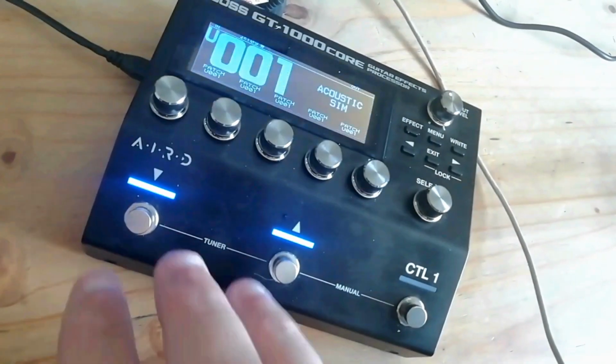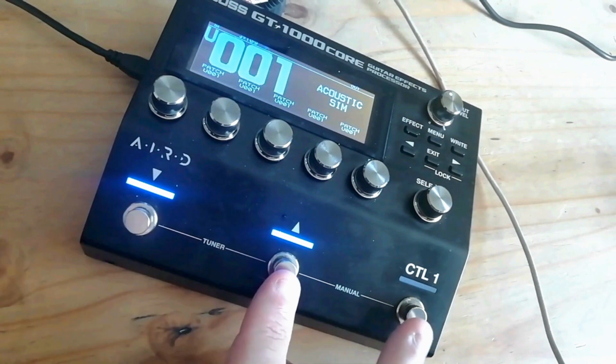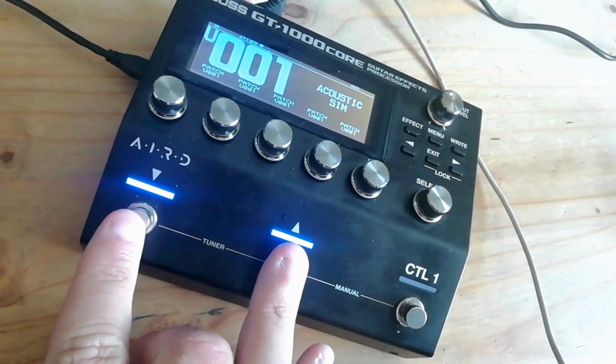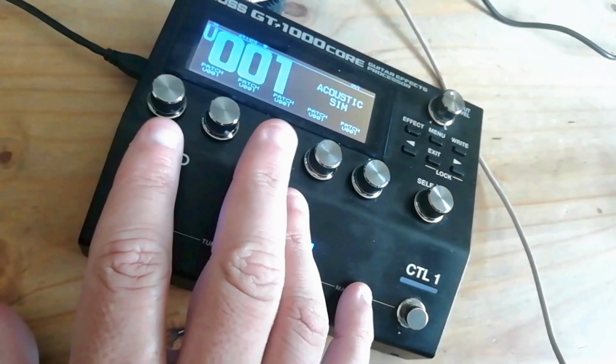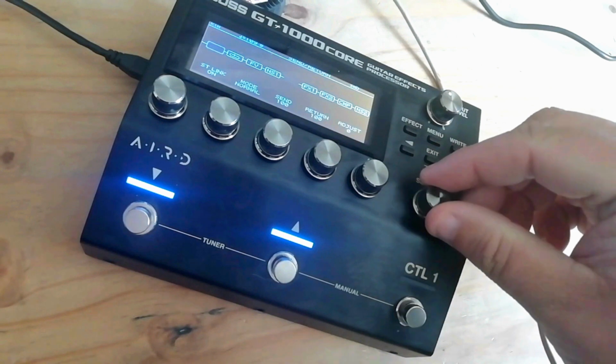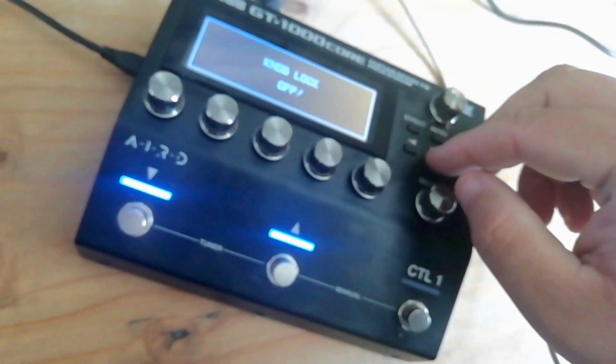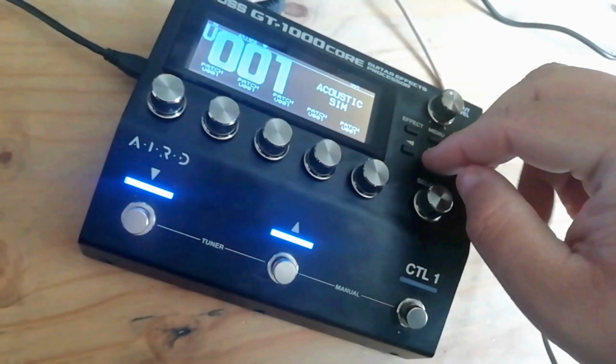Because these pedals, if you have to double tap the tuner or manual mode, you are definitely going to bump one of these. So that's something to just be careful of. I've got the knob lock on. So I'll turn it off. I'll turn it back on. So I can't do anything here.